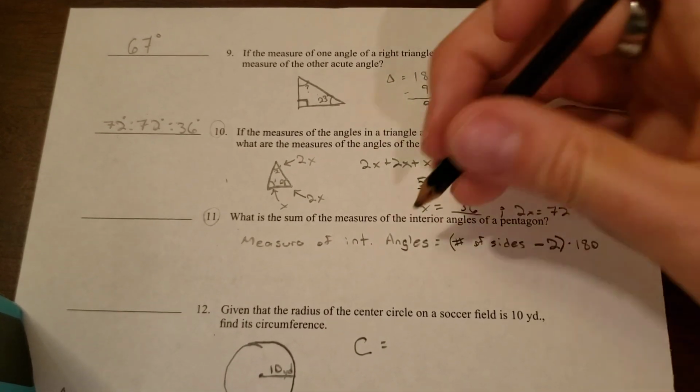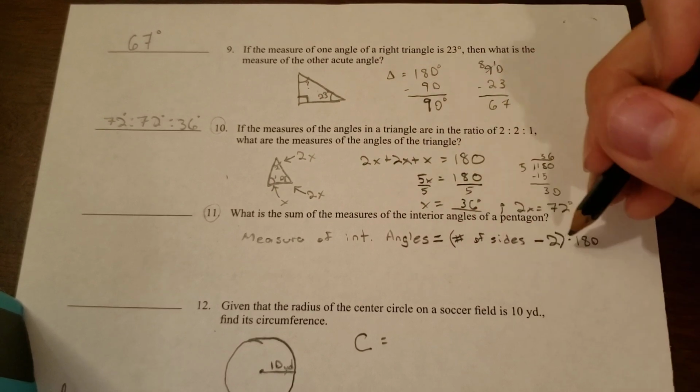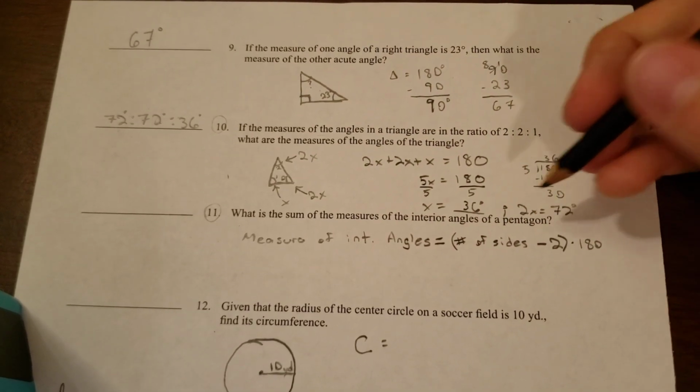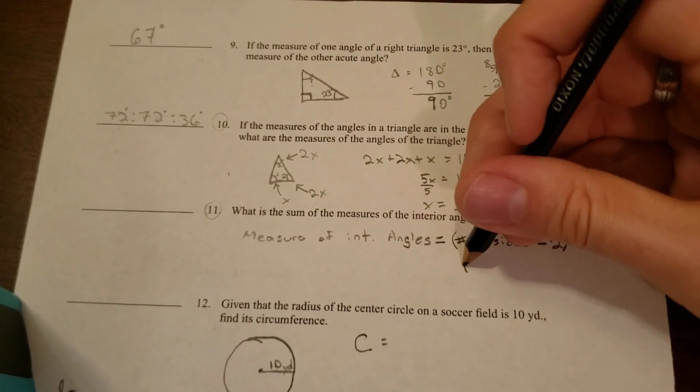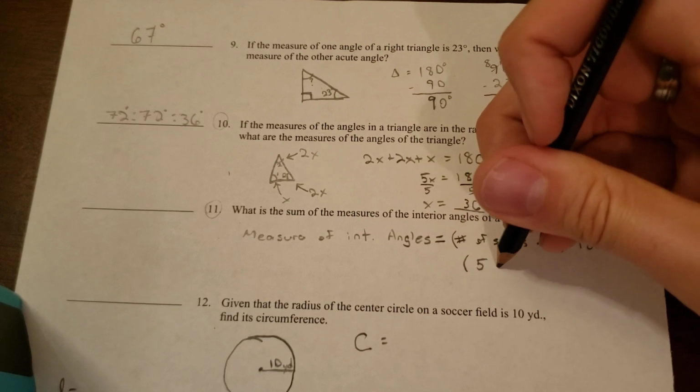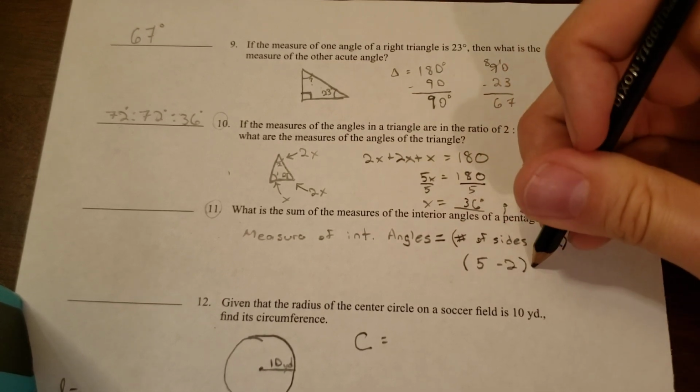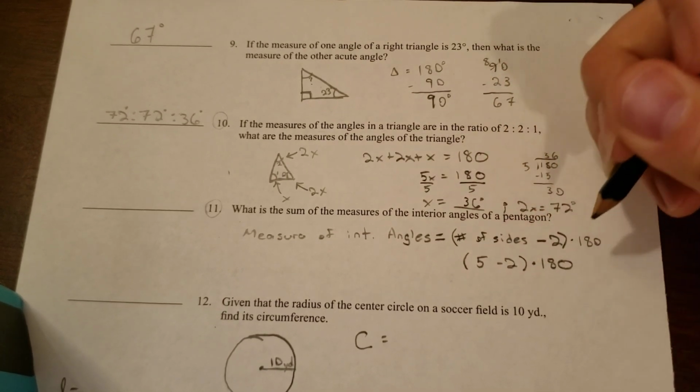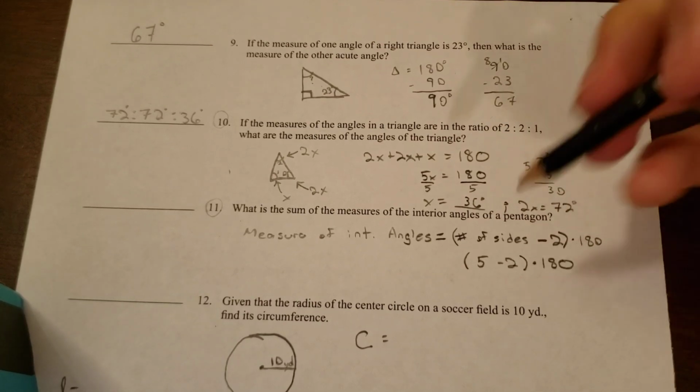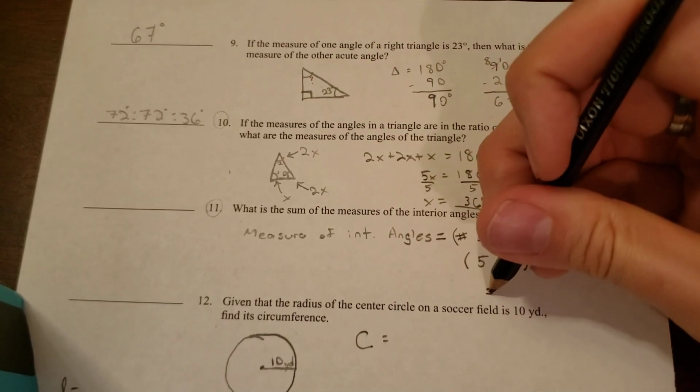This is the formula right here. A pentagon has 5 sides, so this is going to be 5 minus 2 times 180. And tell me what that equals.